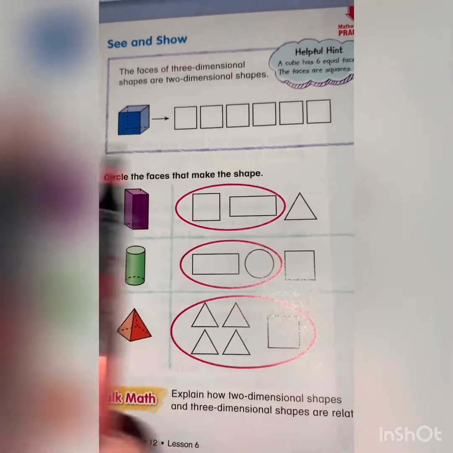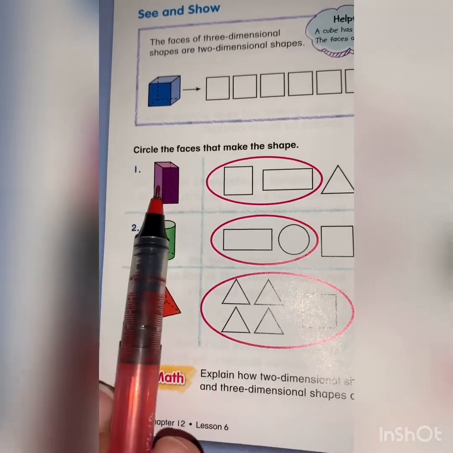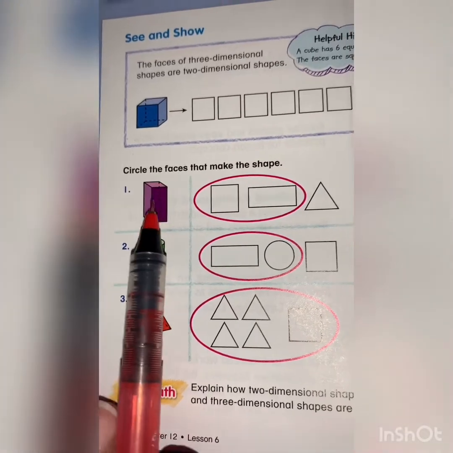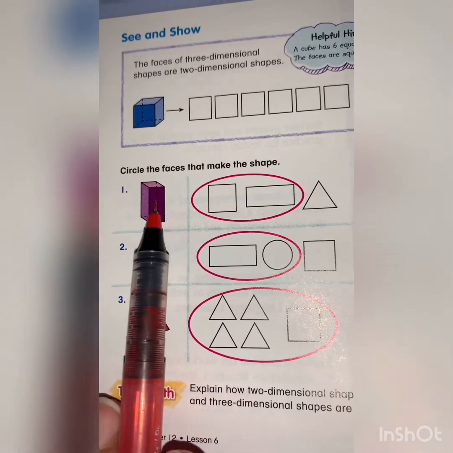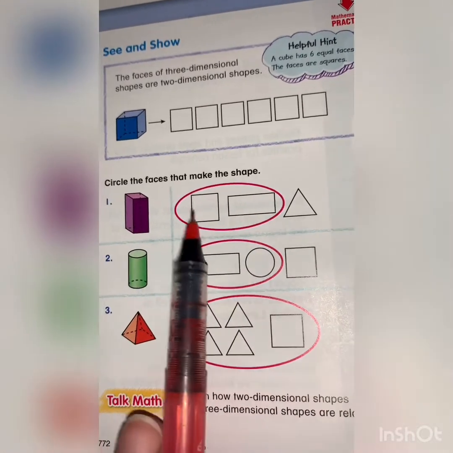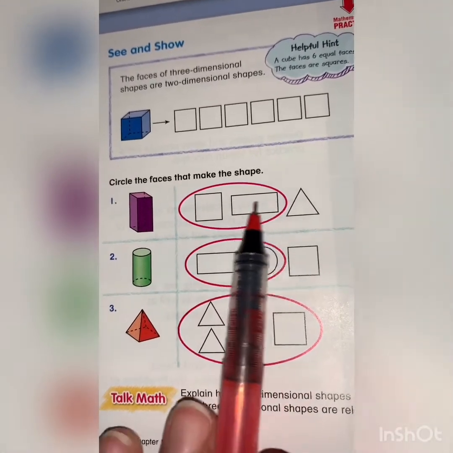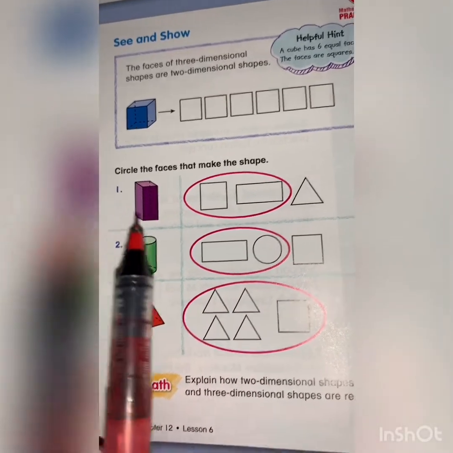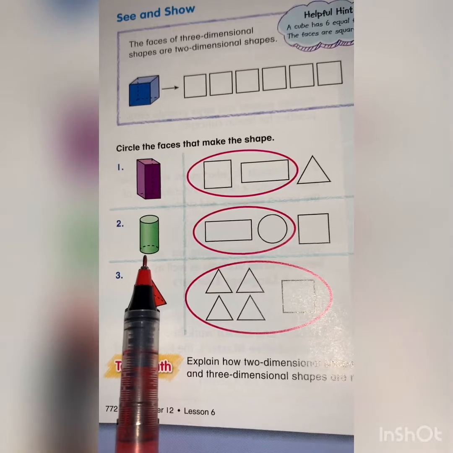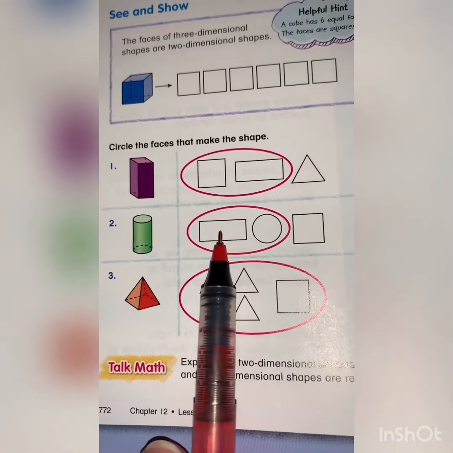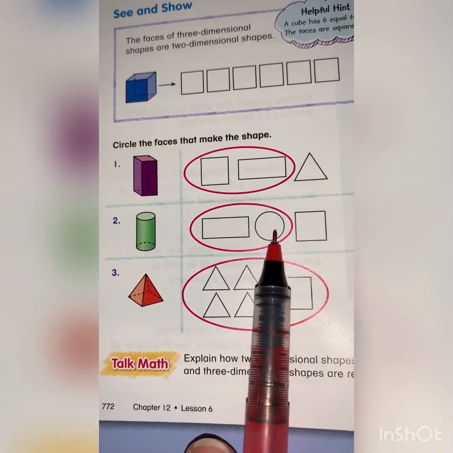Look here, circle the faces that make the shape. The lesson is very easy, because if you have a look at this 3-dimensional shape, which is a rectangular prism, you will know it's formed from what? From rectangle and square. We have rectangle shapes and square shapes to make a rectangular prism. As for the cylinder, it's made from rectangle and circle.